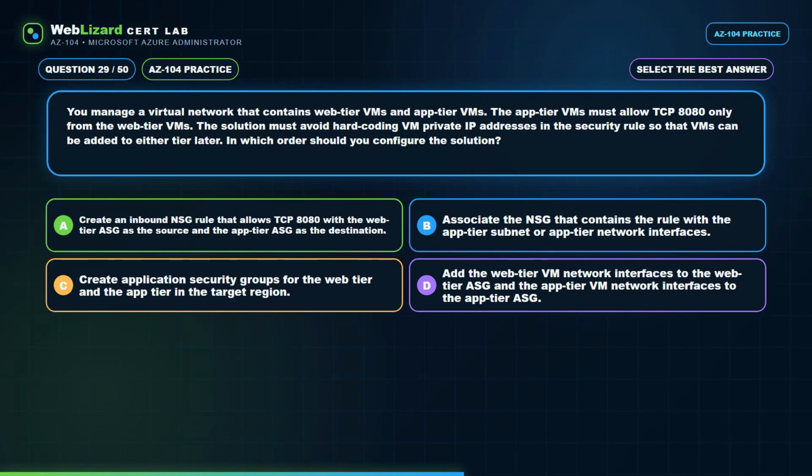Question 29. Build list. You manage a virtual network that contains web tier VMs and app tier VMs. The app tier VMs must allow TCP 8080 only from the web tier VMs. The solution must avoid hard-coding VM private IP addresses in the security rule, so that VMs can be added to either tier later. In which order should you configure the solution?